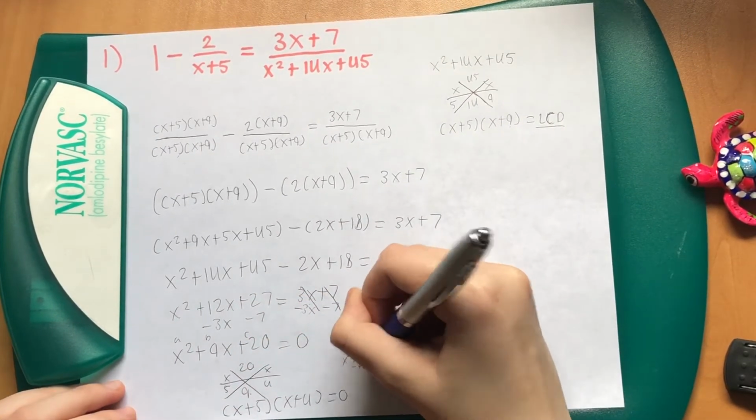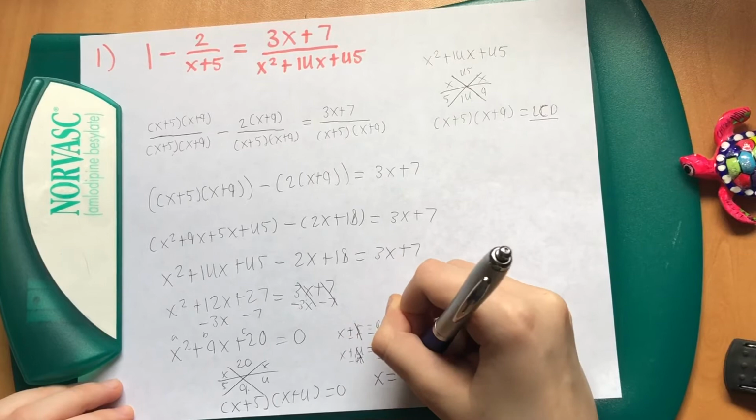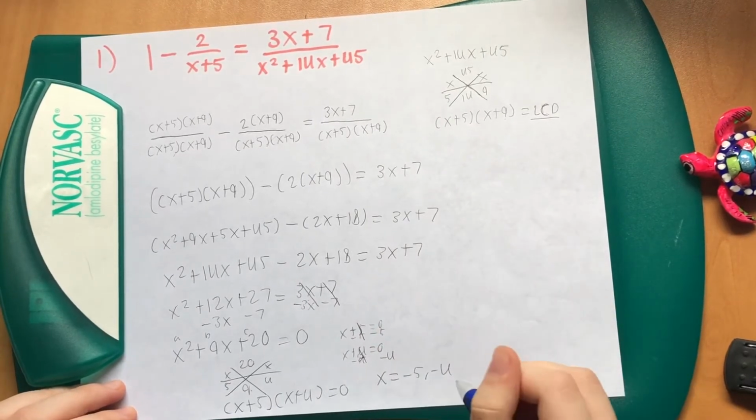And so you'd be left with x equals -5 and -4.